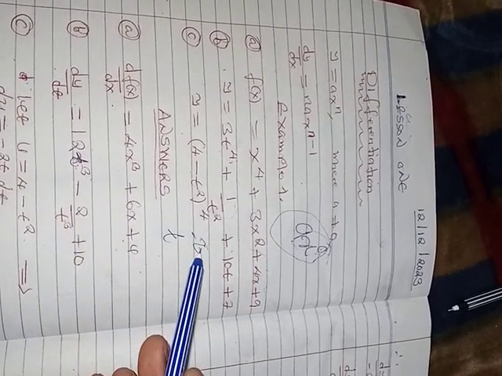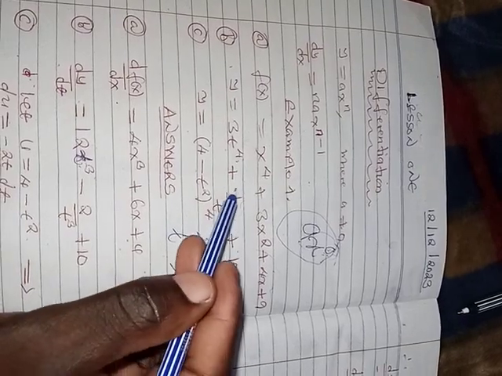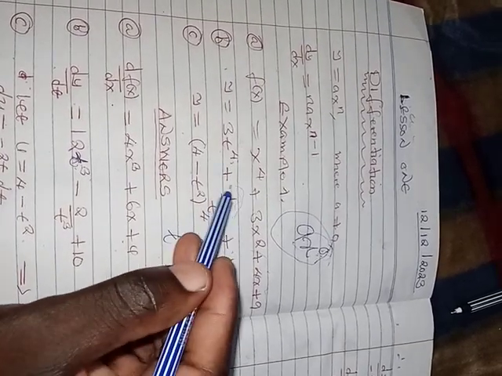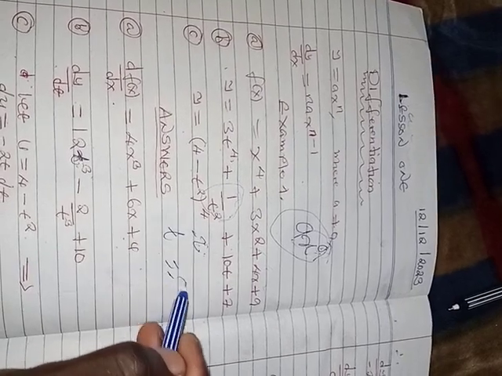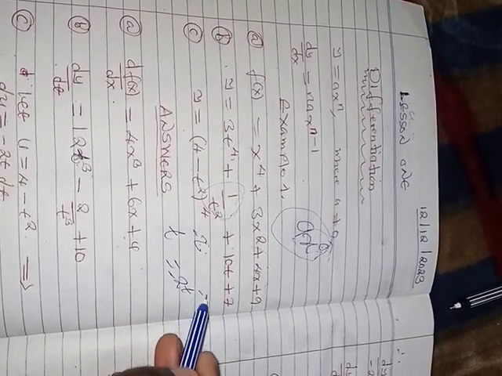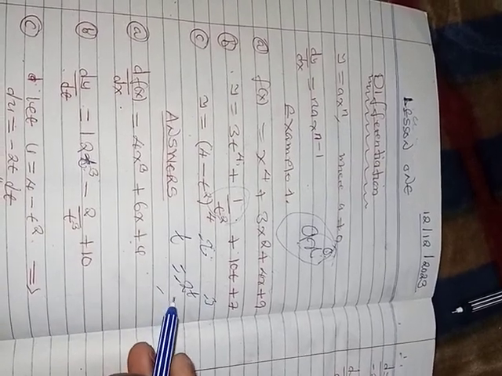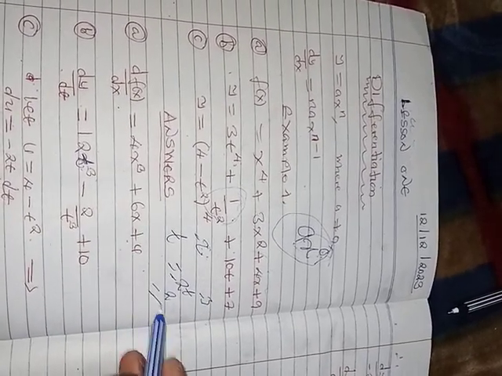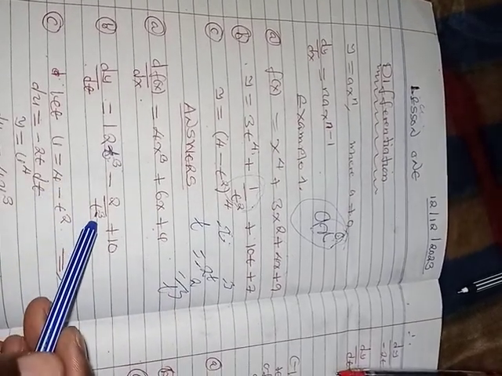And then negative 2 minus 1, I have negative 3. So differentiating just this part here, I'll have negative 2 t to the power negative 3. I can take this one down here, so that if I reciprocate, I have negative 2 over t to the power 3. This is the one that I wrote here.